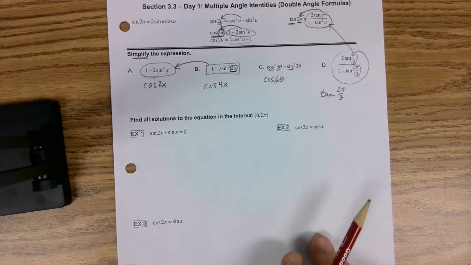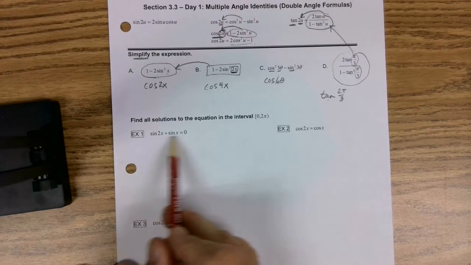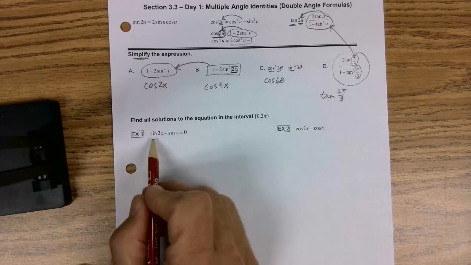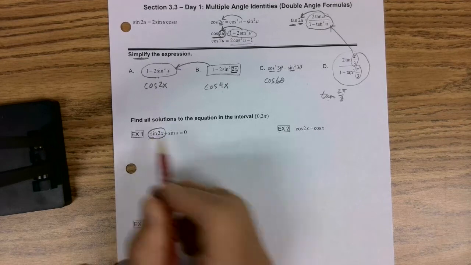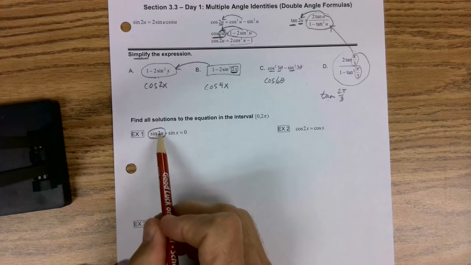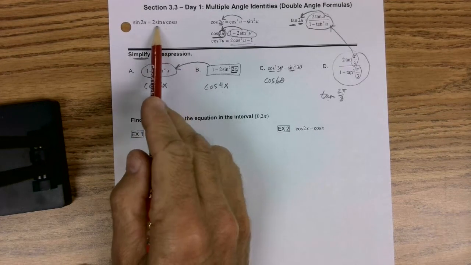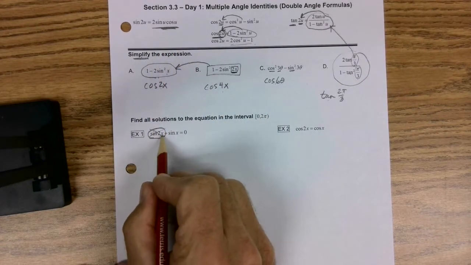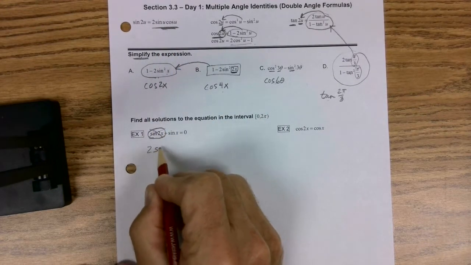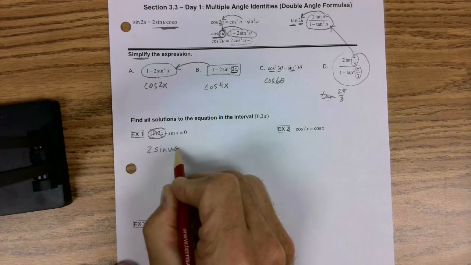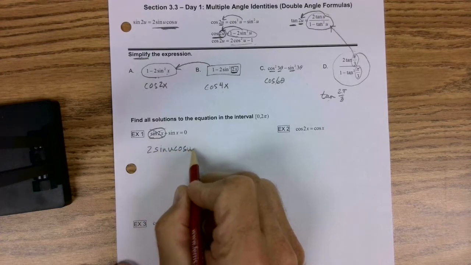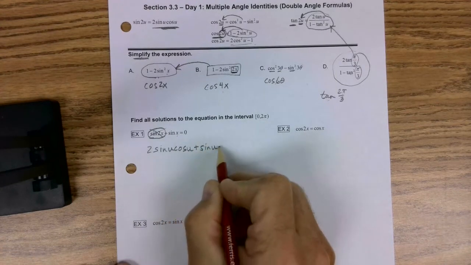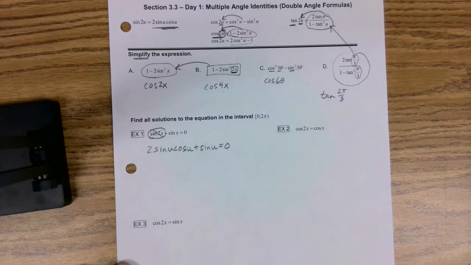Now let's tackle this. Please take a minute and watch the pre-lesson if you haven't done it. But that right there, we're going to replace it with the only thing we can, and that's this right here. So we're going to take that out. We're going to go 2 sine of u, cosine u. We're going to stick with u, so I'm going to replace that with a u. Sine of u equals 0.